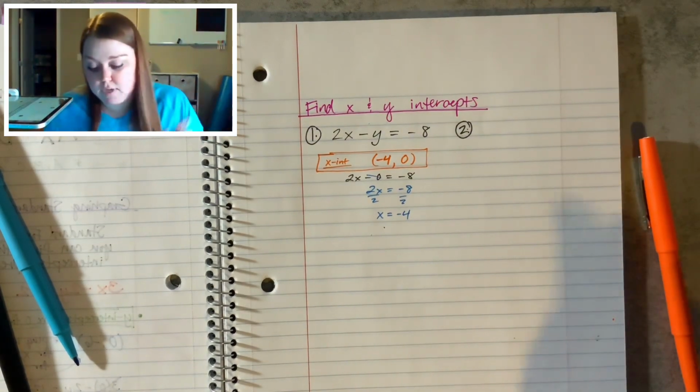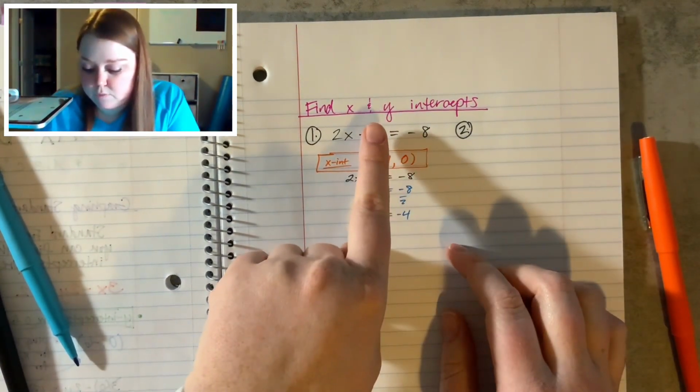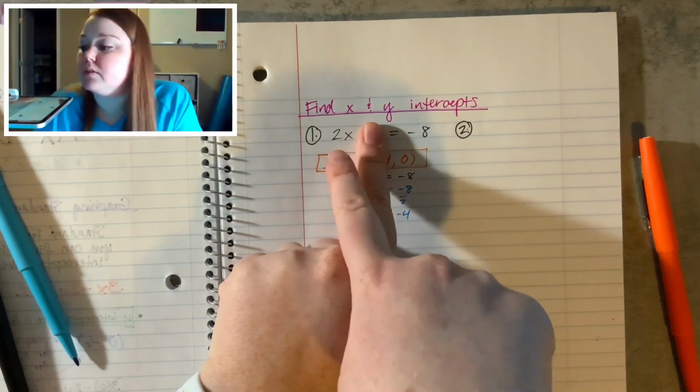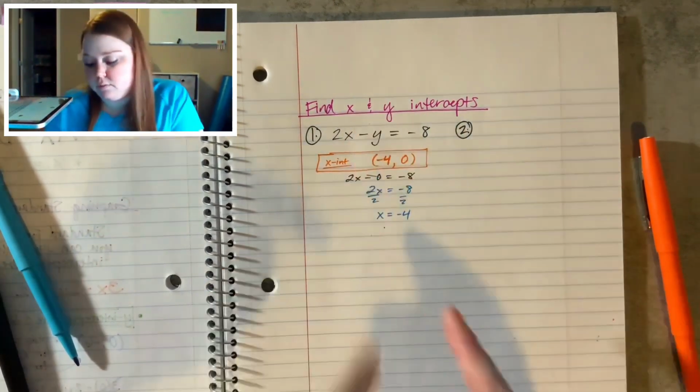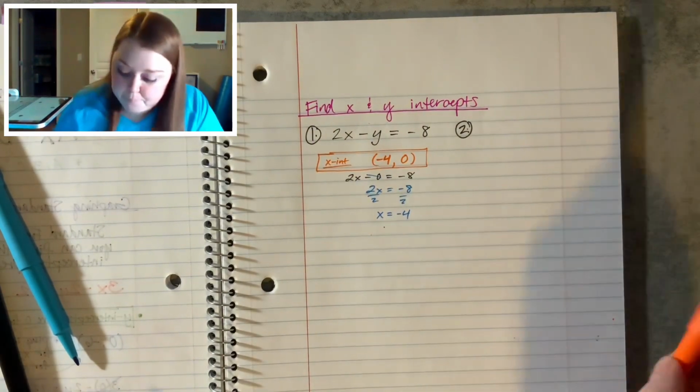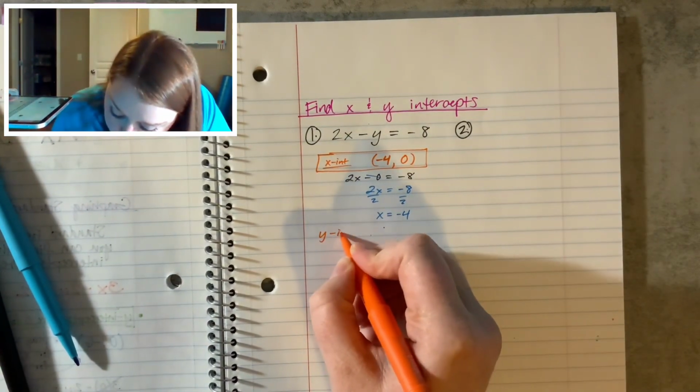Now let's try the cover up method. I'm plugging 0 in for y. So basically that term disappears. 2x equals -8, divide by 2, x equals -4. We got it. Okay. Let's try the y-intercept.